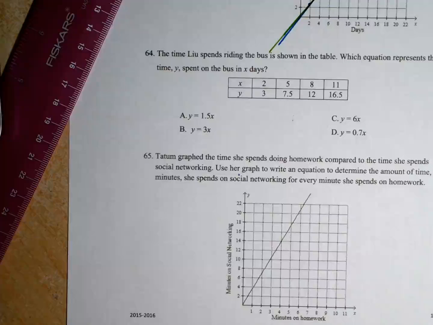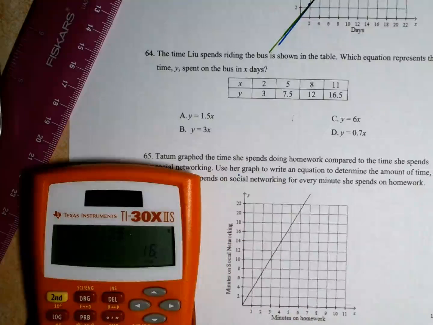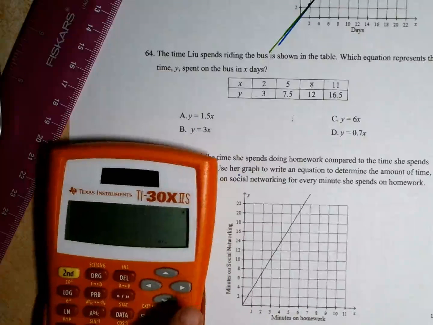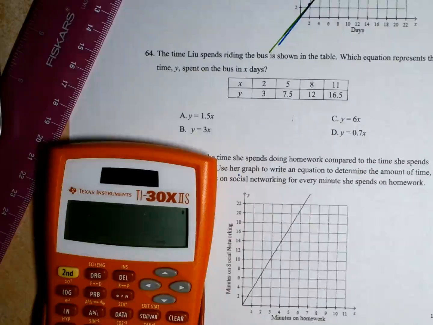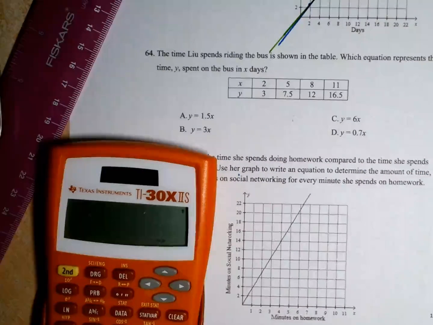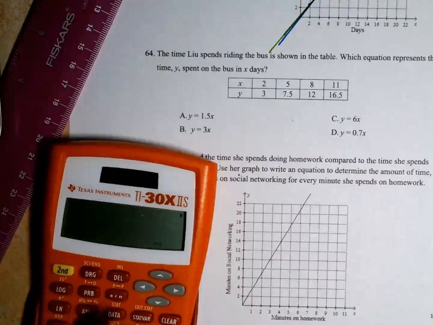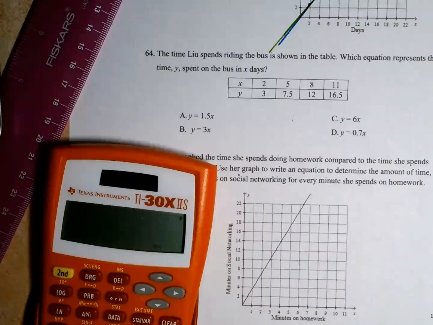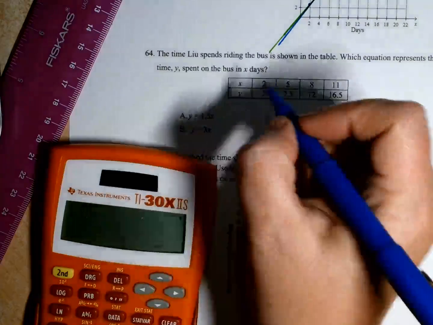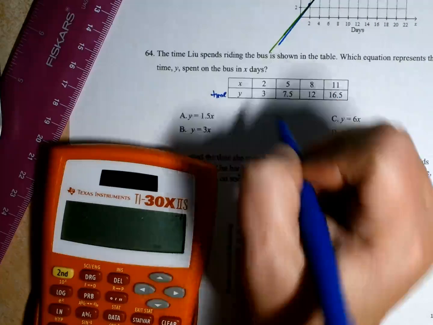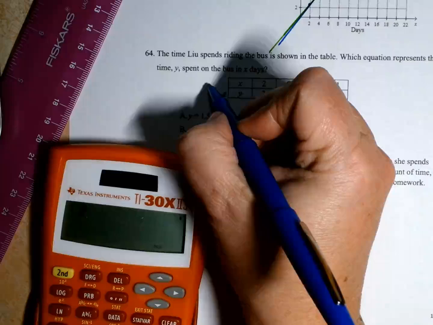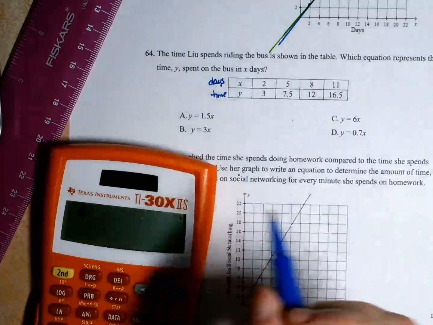The time Lou spends riding a bus is shown on the table. Which equation represents the time y spent on the bus in x days? So we need to find the constant of proportionality. What's my relationship between x and y? Well, let's check. If I do x divided by y, which is 2 divided by 3, that gives me 0.6. So let's see. This is time, and this is days.